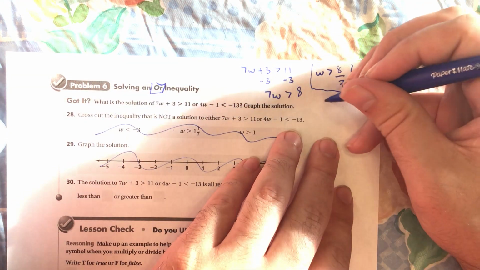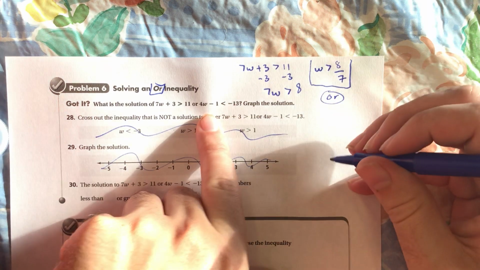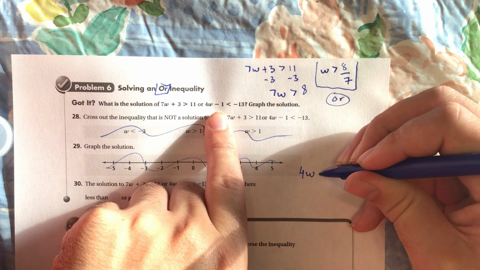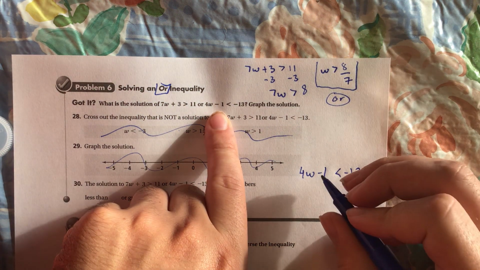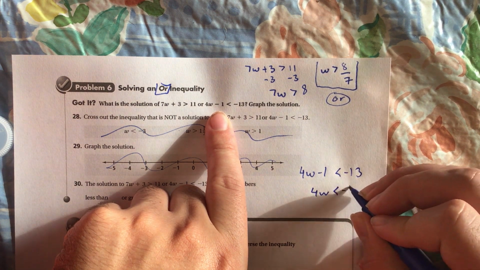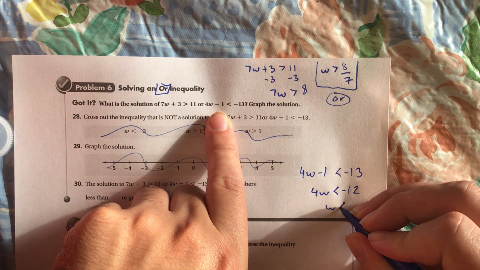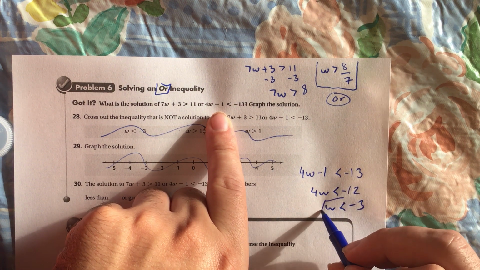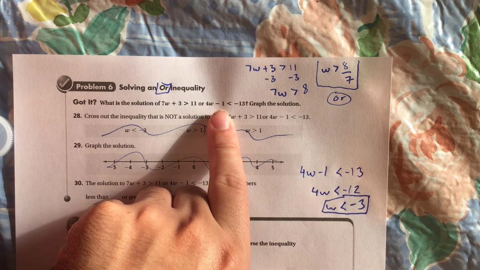So that we have this, or we have this one. I'm going to solve this one too. I'll solve it down here. 4w minus 1 less than negative 13. We add the 1 over to get negative 12. And now we divide both sides by 4 to get w is less than negative 3. No flipping here because we didn't divide by a negative. We divided by a positive 4.